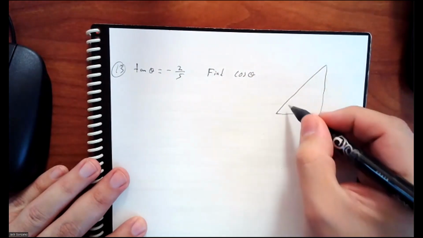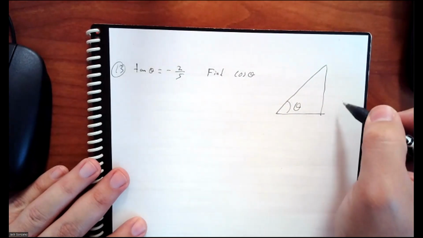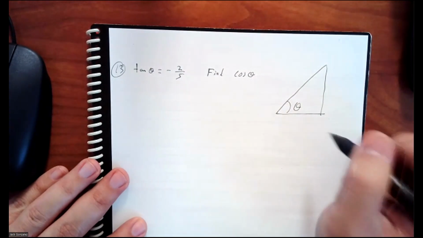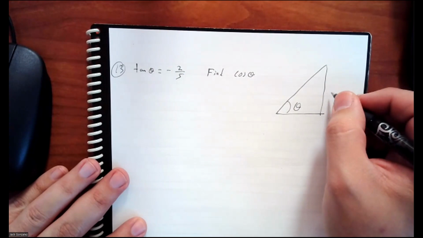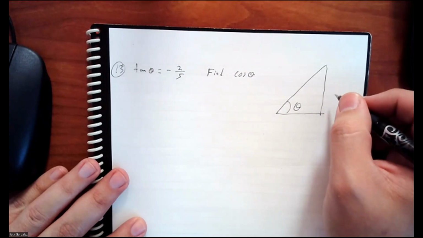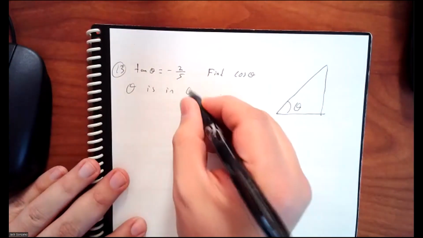Tangent is equal to opposite over adjacent. And they also told us information here, I forgot to write. Theta is in quadrant 2.